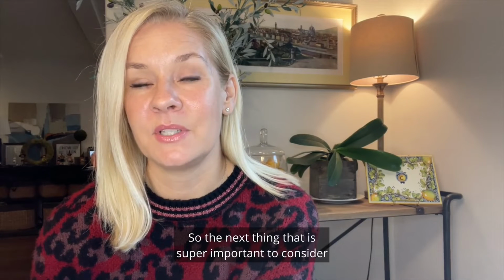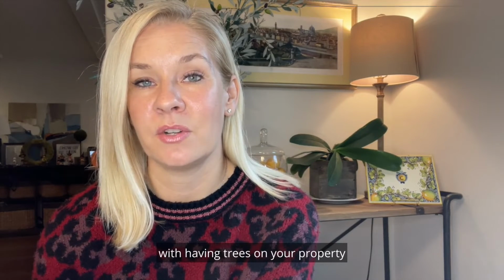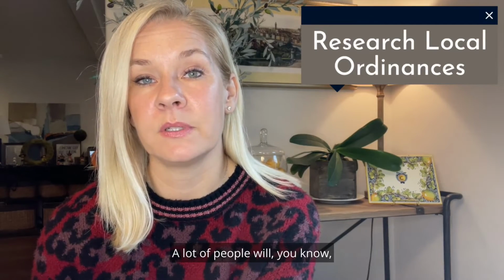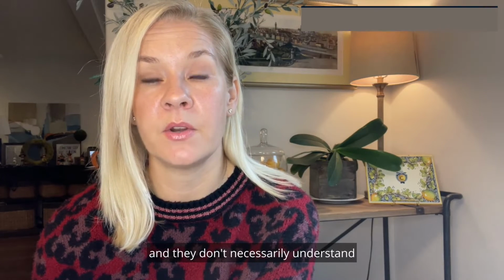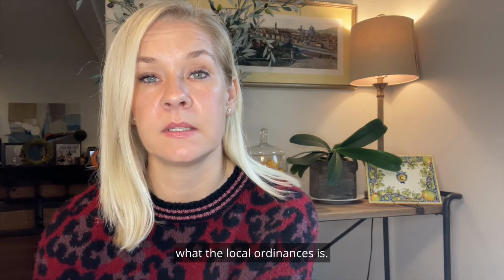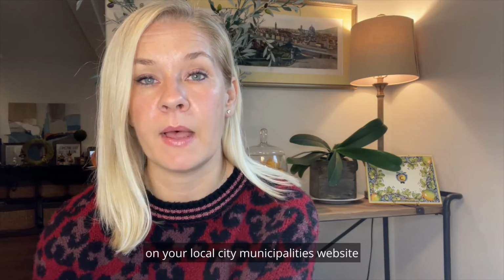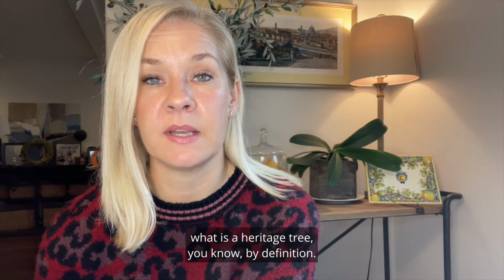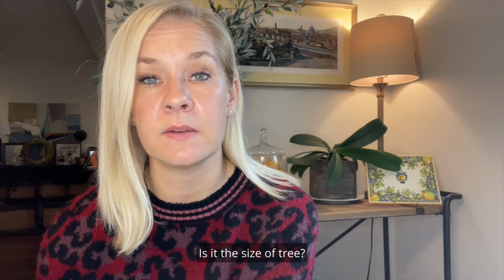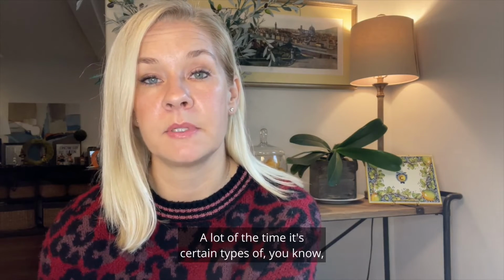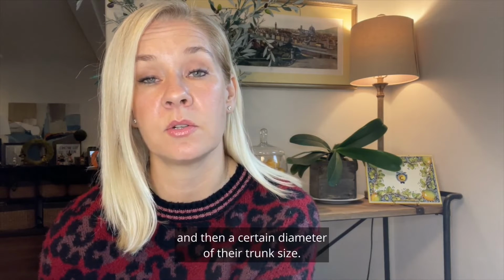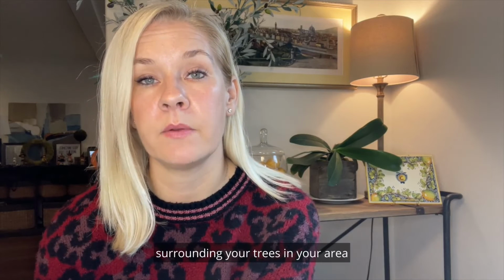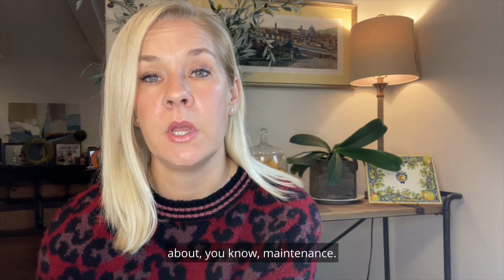The next thing that is super important to consider with having trees on your property is researching and knowing your local ordinances. A lot of people don't necessarily understand what the local ordinances are. So get on your local city municipality's website to research what a heritage tree is. By definition, is it the type of tree? Is it the size of the tree? A lot of the time certain species of trees are protected, and then a certain diameter of their trunk size. So understand what the rules are surrounding trees in your area about maintenance.